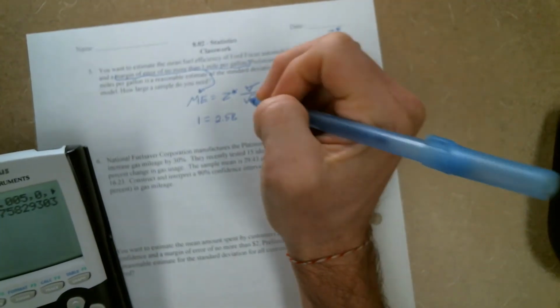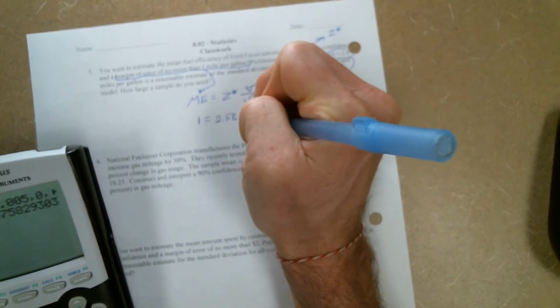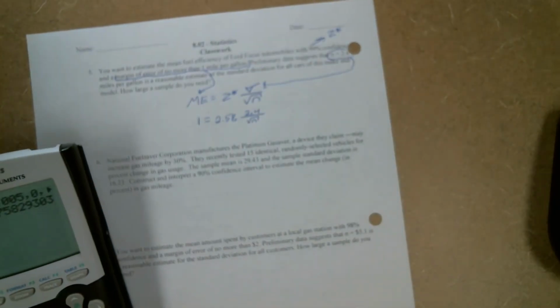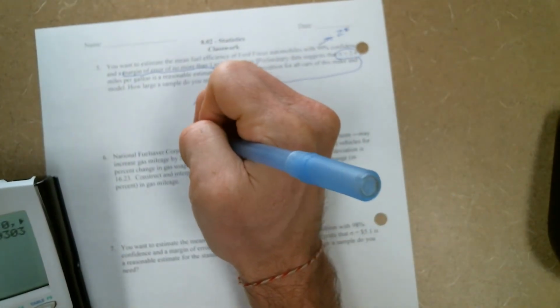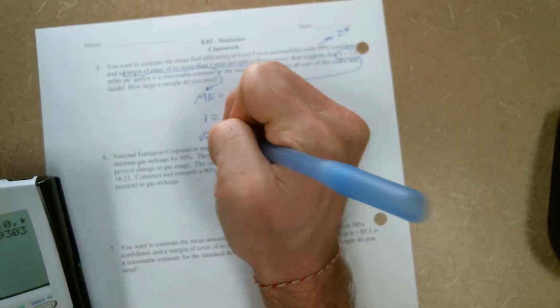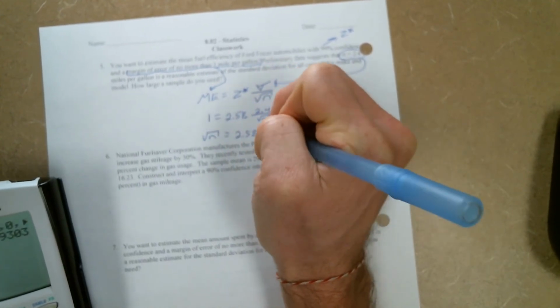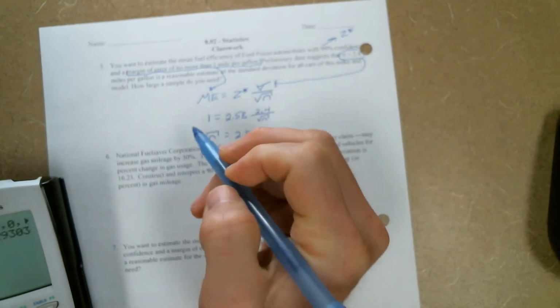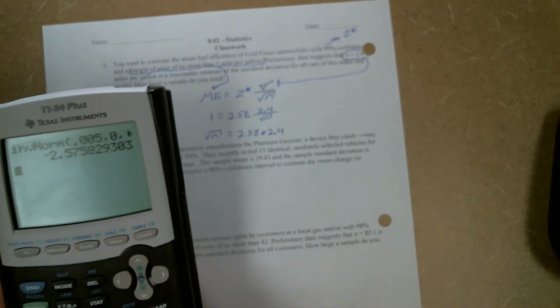The problem tells us the standard deviation is 2.4, and then we have to solve for the square root of n. All right, so multiply both sides by the square root of n. You just end up with the square root of n equals 2.58 times 2.4. I mean, technically it's 1 times the square root of n, but 1 times anything is just itself.